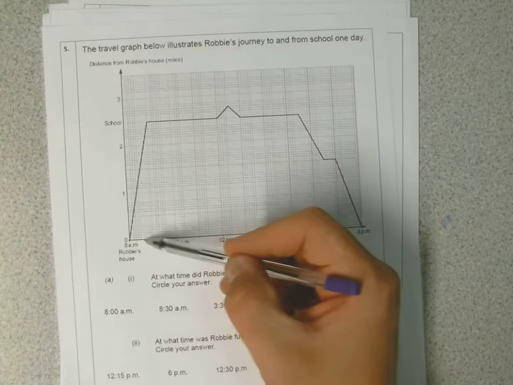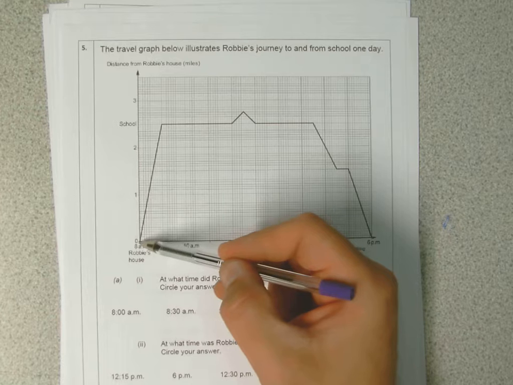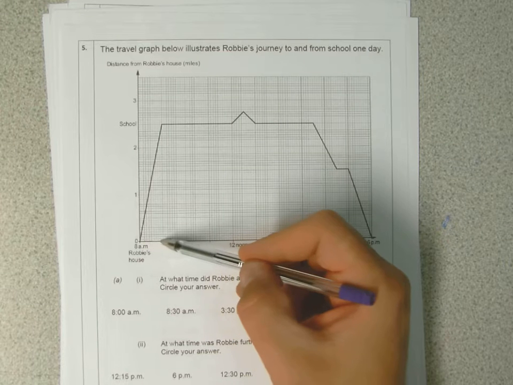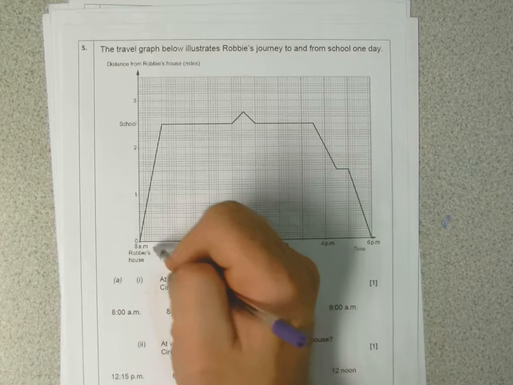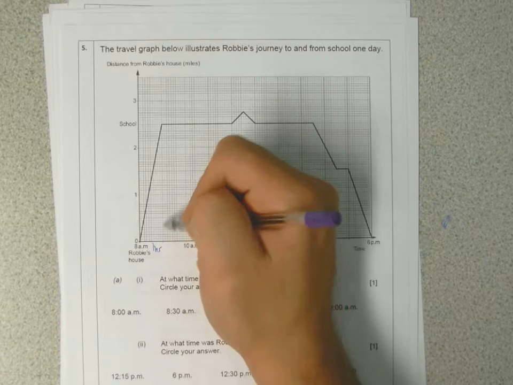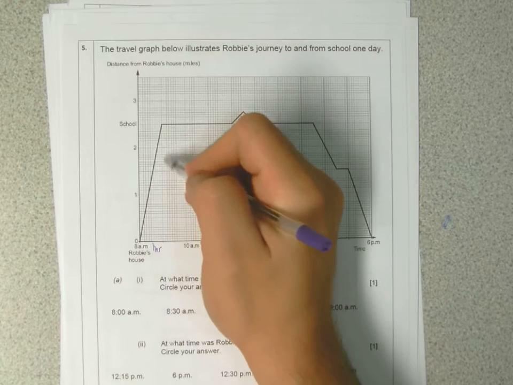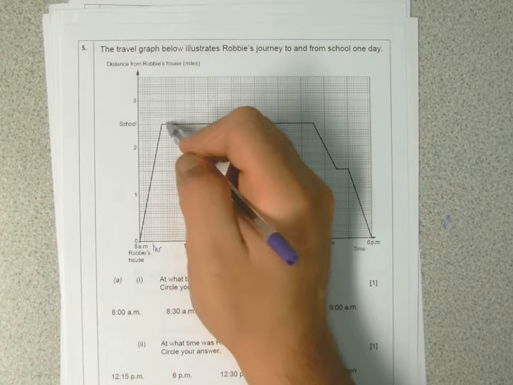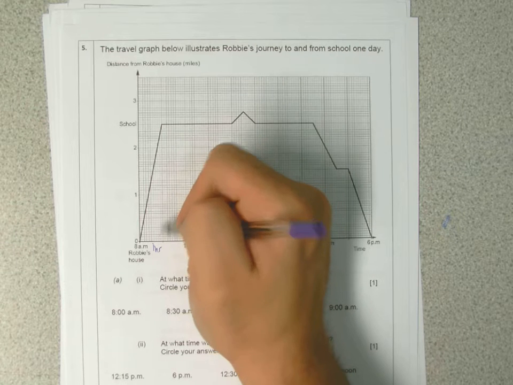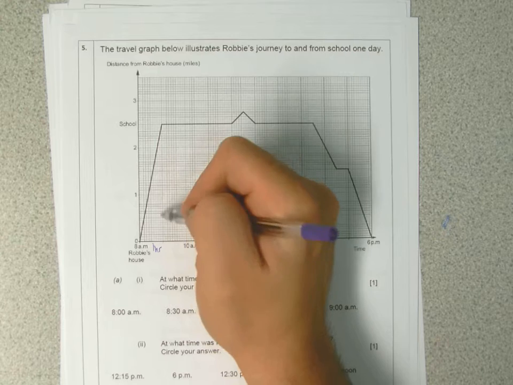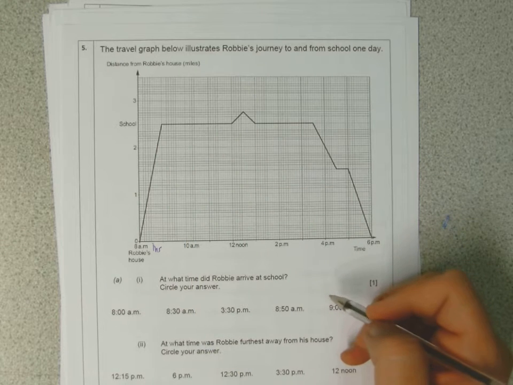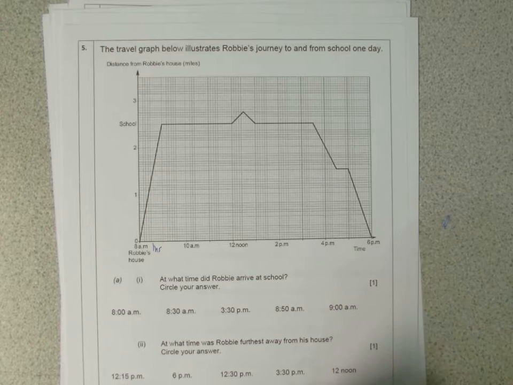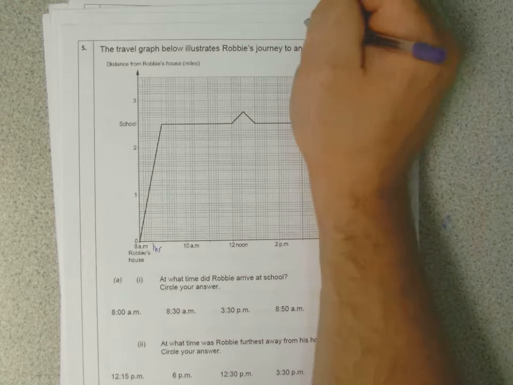Well, if we look at these times, the speed you can actually work out. It's not difficult to work out. If you look between 8 and 9, that's 1 hour, isn't it? And if you look at the distance travelled between 8 and 9, it's 2.5. So he's done 2.5 miles in 1 hour. So that's the speed, isn't it? 2.5 miles per hour. Speed is distance over time.